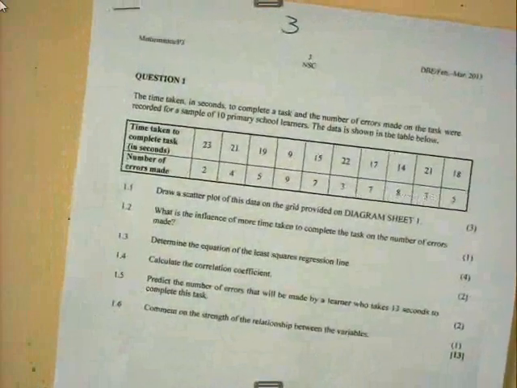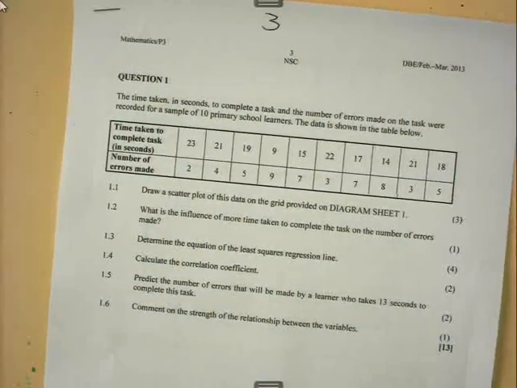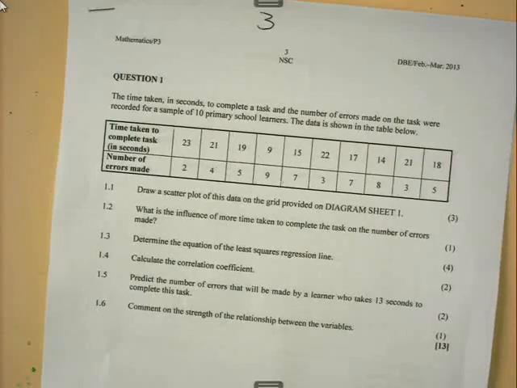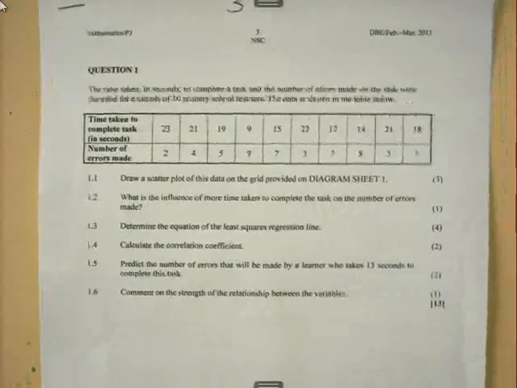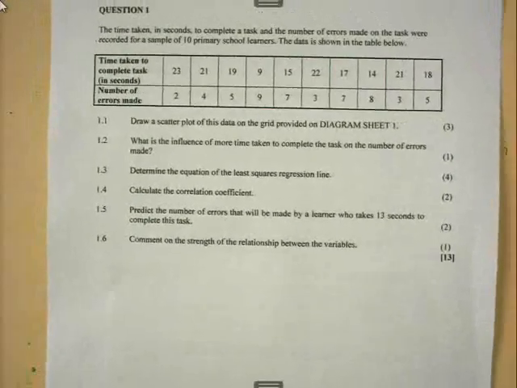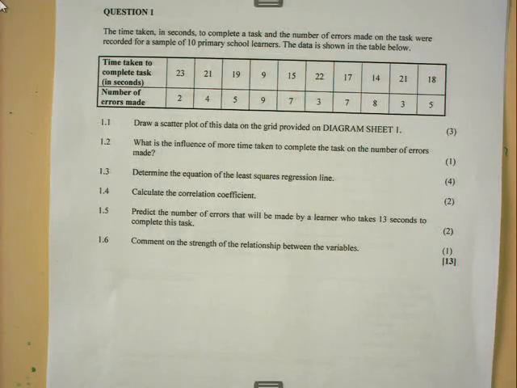This is still data handling. Scatter plots. I hope you're happy. I hope this will help. I hope this will add value. Let me take you through another question around scatter plots. Let's check.